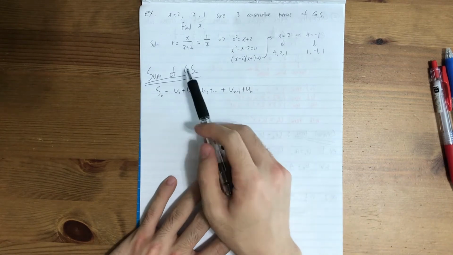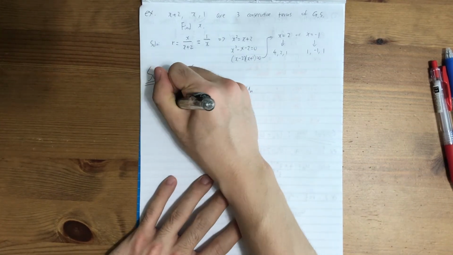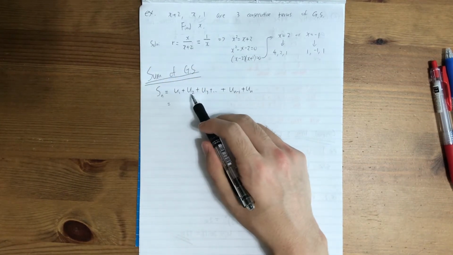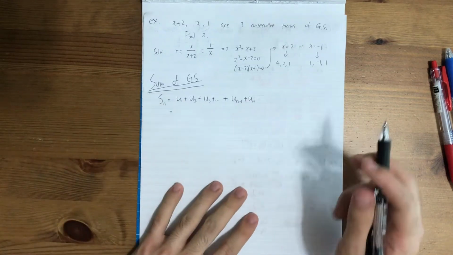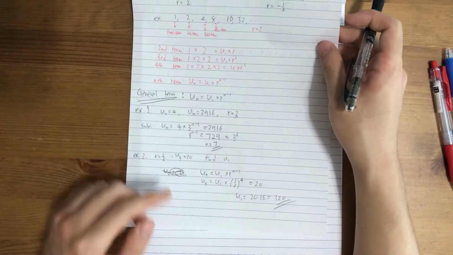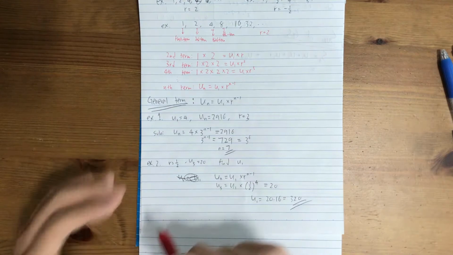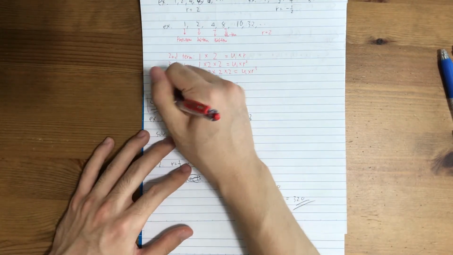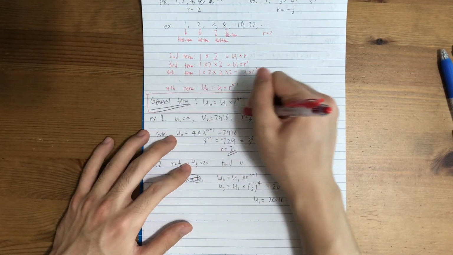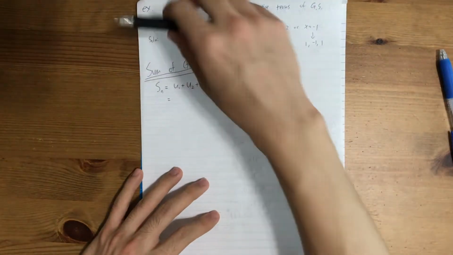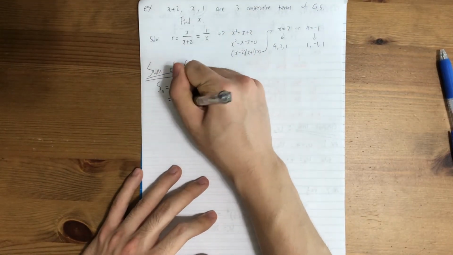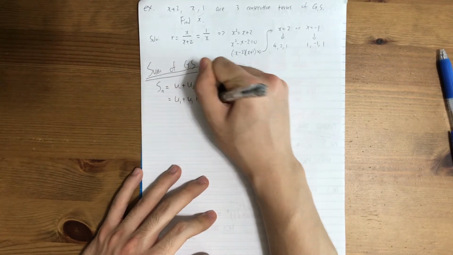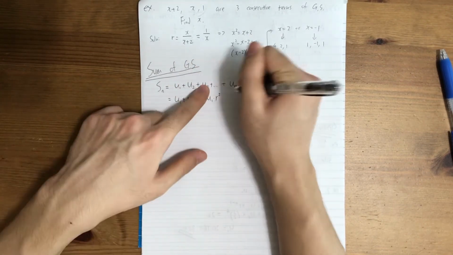And since we're looking for the sum of a geometric series, why don't we write all these other terms in terms of u1 and the common ratio, as in the formula for the general term, okay? So that means u1 plus u1 times r plus u1 times r squared, right?